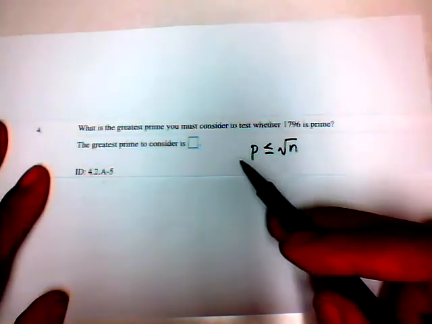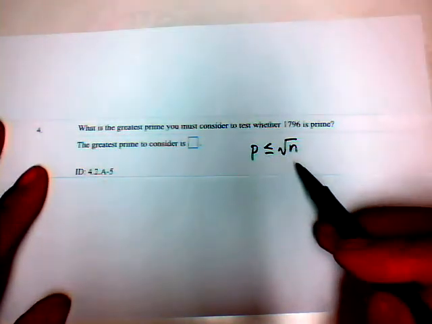P is the prime number that's going to be less than the square root of the number that you're dealing with.